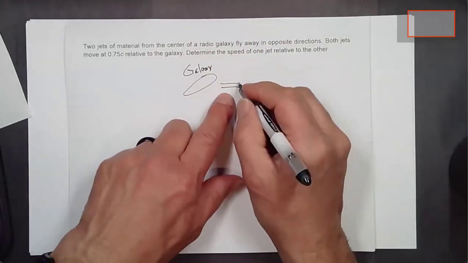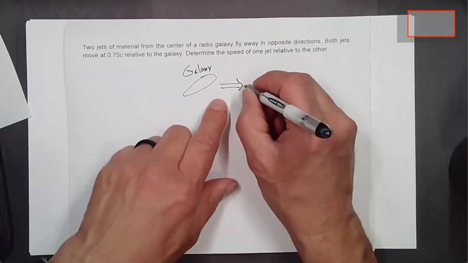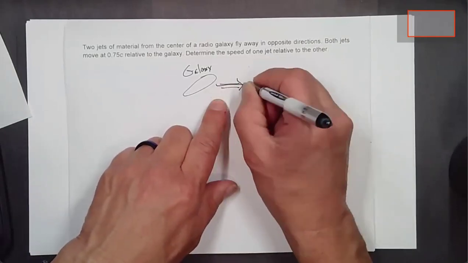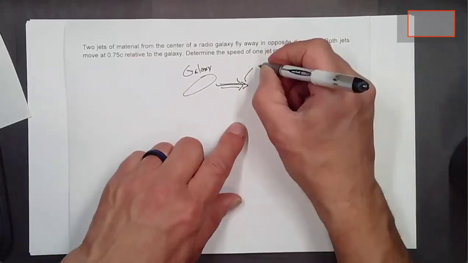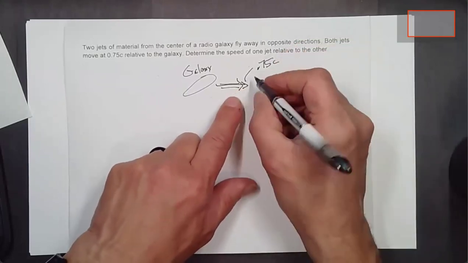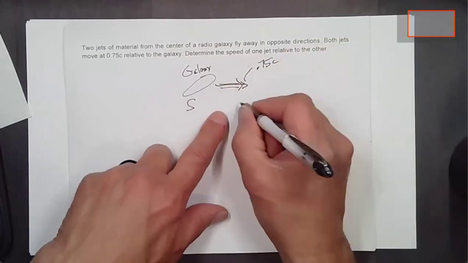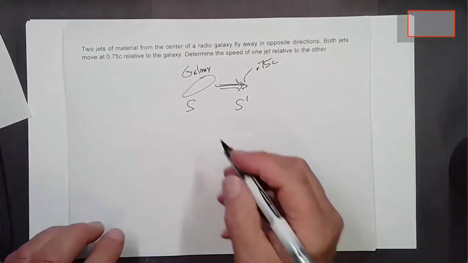And for one of the coordinate systems, we'll take this jet of material that's heading in this direction at 0.75 c. And here's our S coordinate system. This will become our S prime coordinate system.